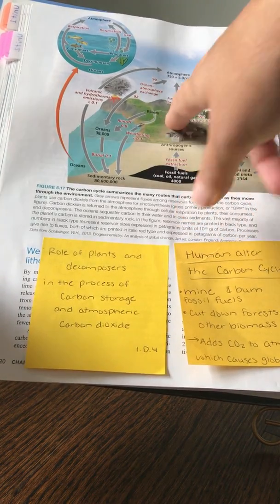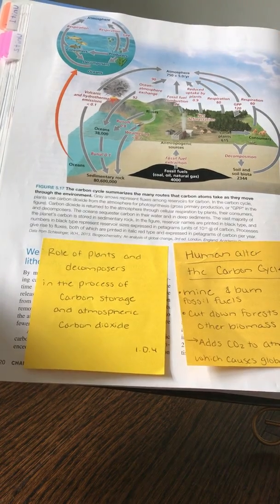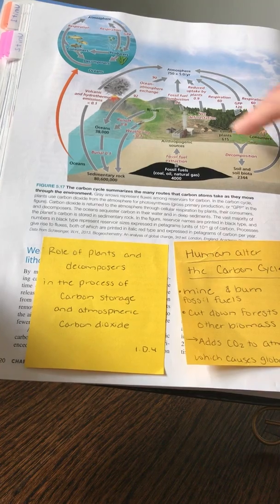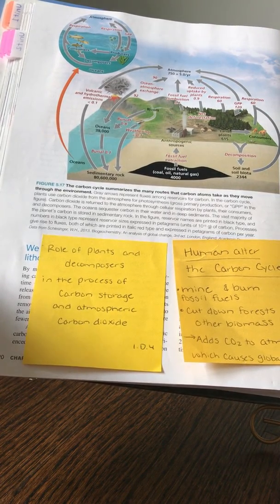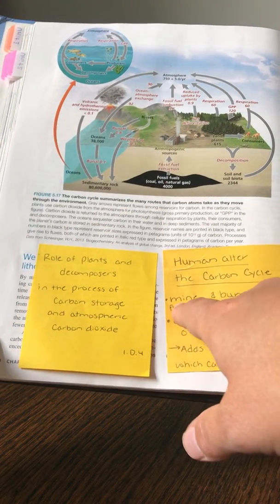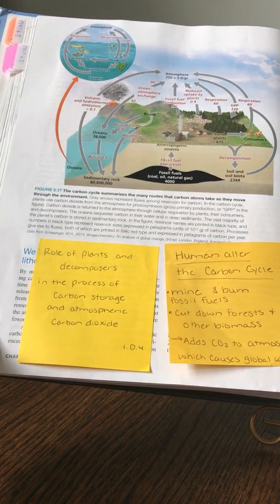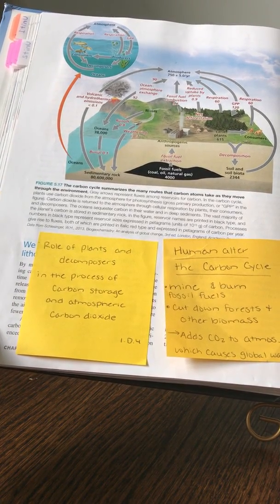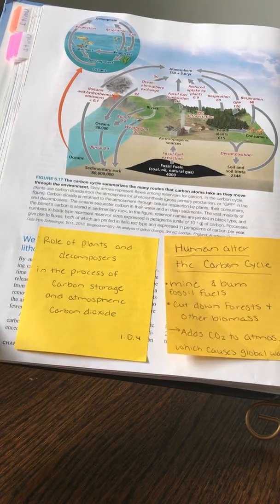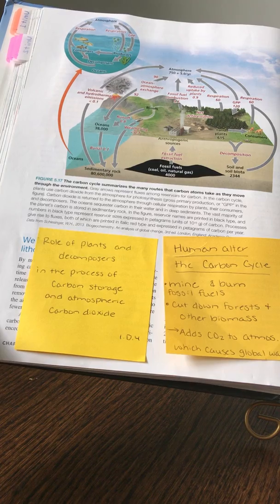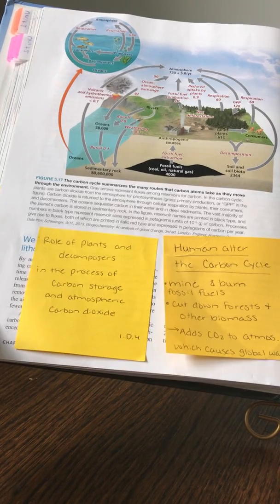Don't forget that you can also introduce carbon dioxide into the atmosphere through fossil fuel combustion, as well as respiration, when we breathe out carbon dioxide. Humans do alter this process though. We are doing more mining of fossil fuels, so we're burning a lot more fossil fuels. We cut down forests, which means there's less location for photosynthesis to pull carbon dioxide out of the atmosphere. So that gets re-released. And we are adding CO2 to the atmosphere, causing global warming.